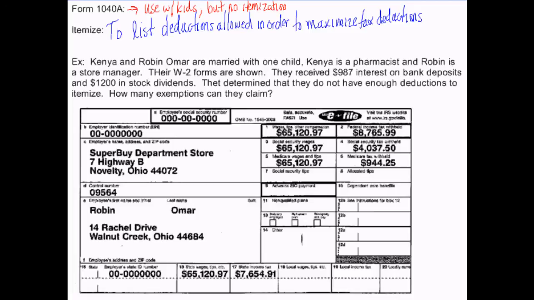Okay. So Kenya and Robin are married and they have a kid. One is a pharmacist and the other is a store manager. Well, Kenya and Robin could both be a boy or a girl name, couldn't they?